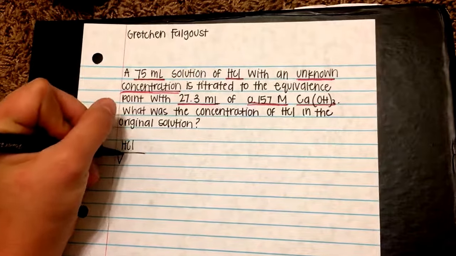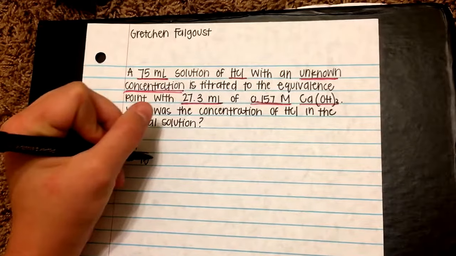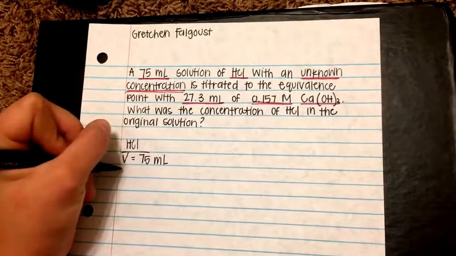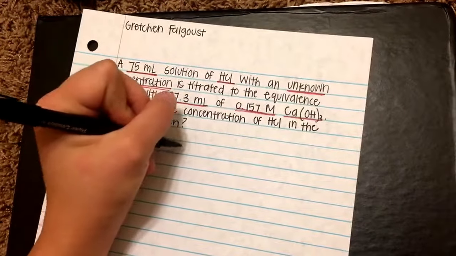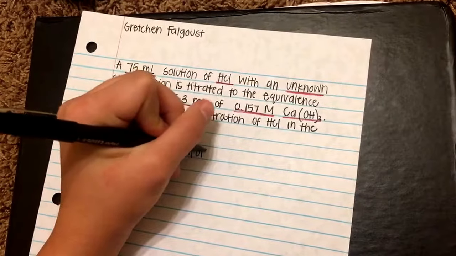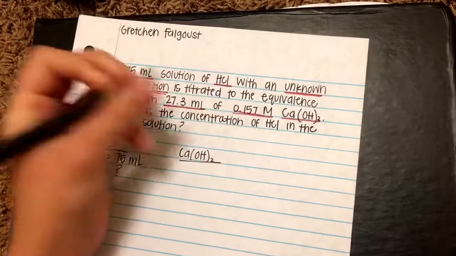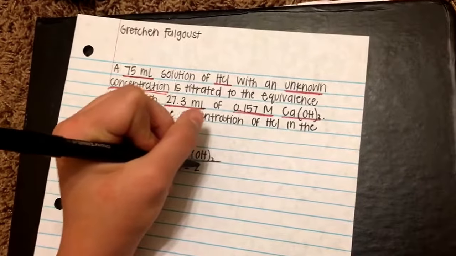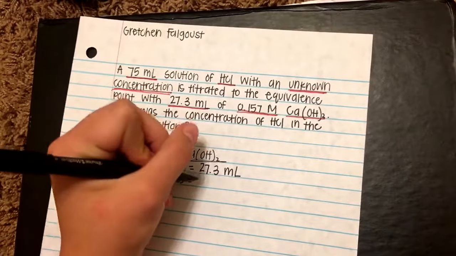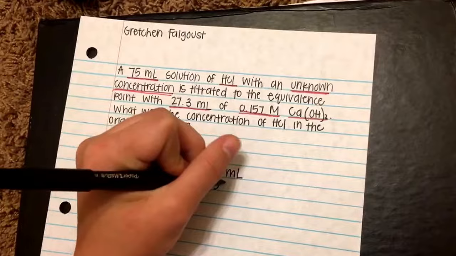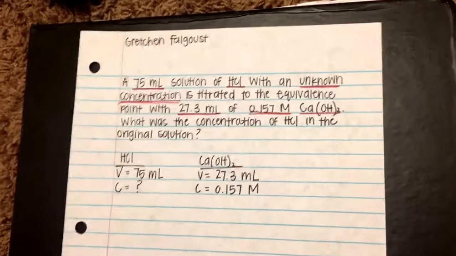HCl gives you the volume, which is 75 milliliters, but an unknown concentration. Ca(OH)2 gives you a volume of 27.3 milliliters and a concentration of 0.157 molarity.